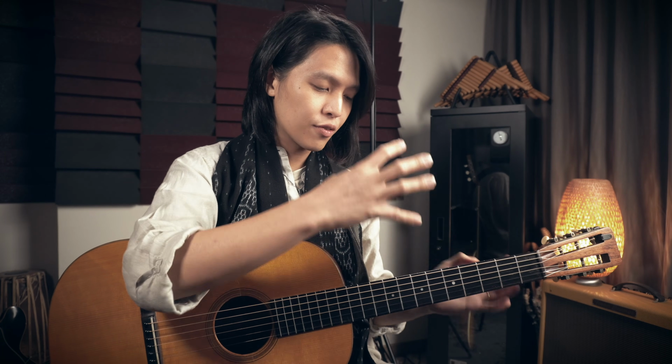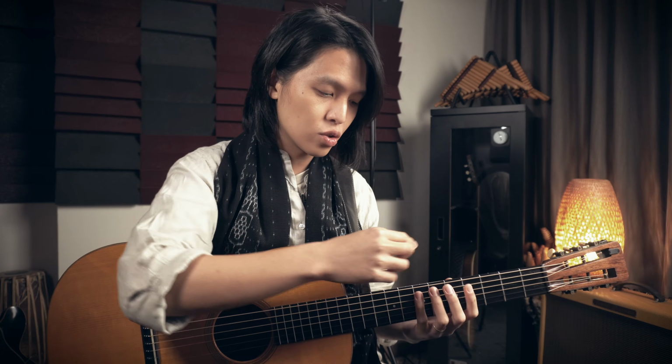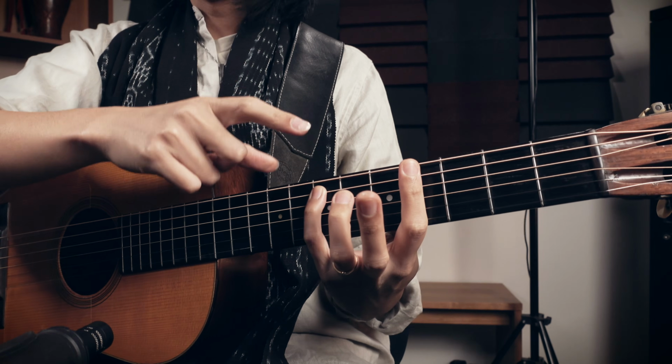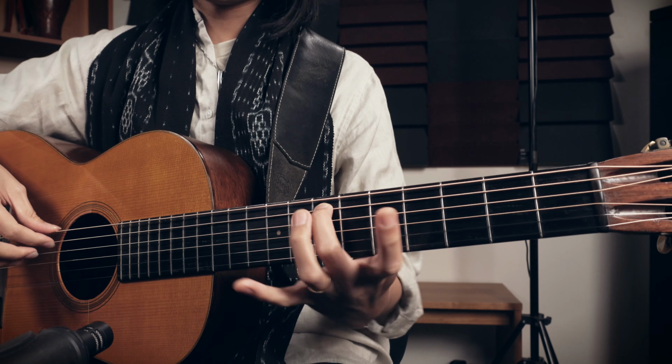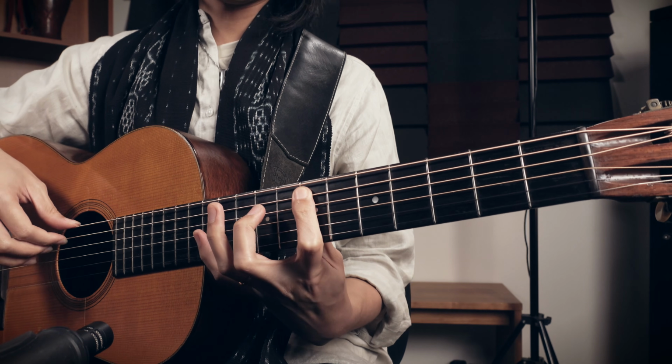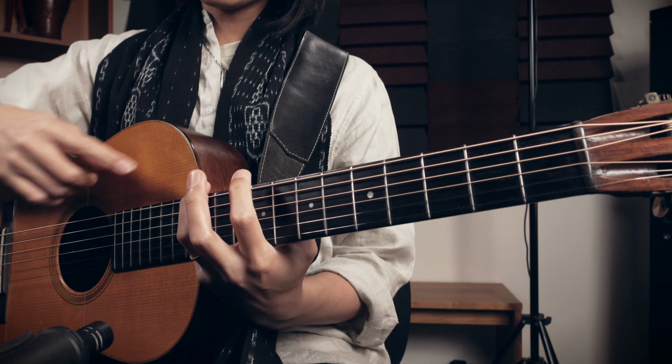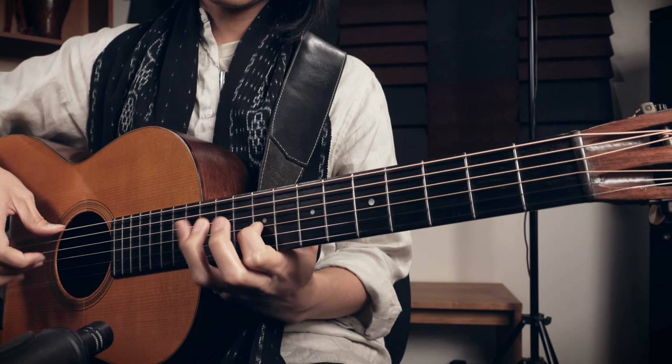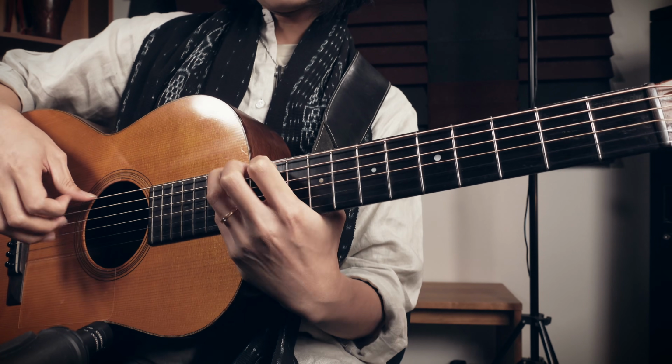Well, that's why I've created even more positions. So instead of just starting on the little finger, I can also choose to start it on the middle finger, or I can start it on the index finger as well. And same for this one, right? Getting a little bit high up here. A little bit tricky to play there, but you can do it.